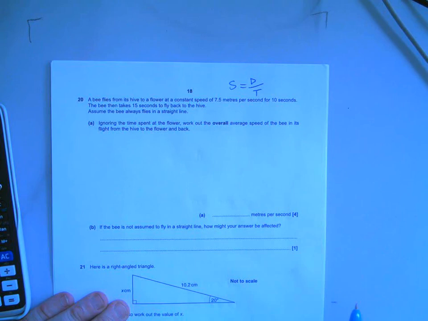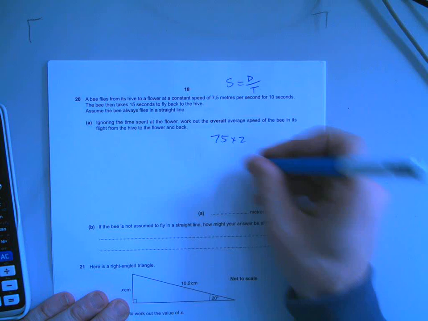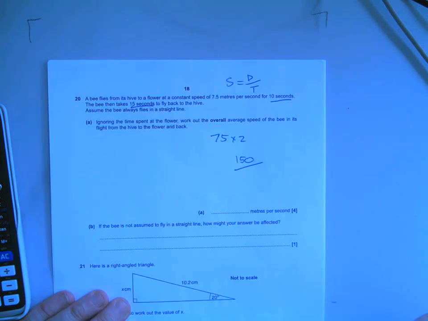Okay, so essentially we want to know how far it is from the hive to the flower. So if he travels 7.5 meters every second and does that for 10 seconds, we know it's 75. We know if he's going there and back, he's going to cover a distance of 150. And we also know it's 10 seconds there, 15 seconds back. So it's going to take us 25, and 150 divided by 25 seconds is 6 meters per second.